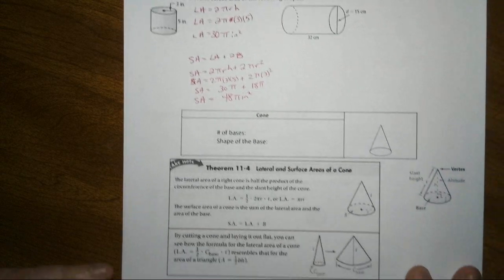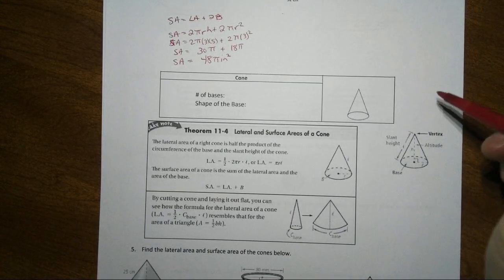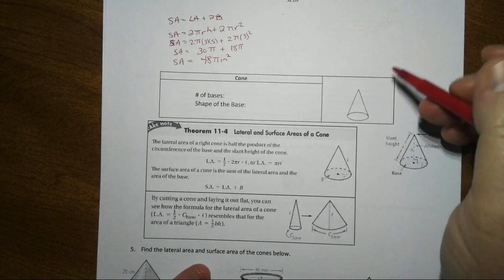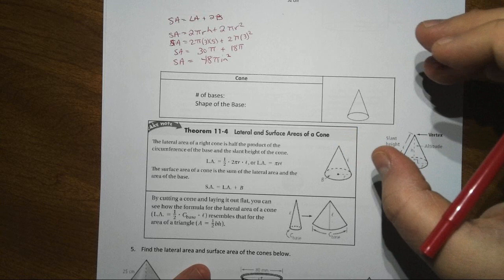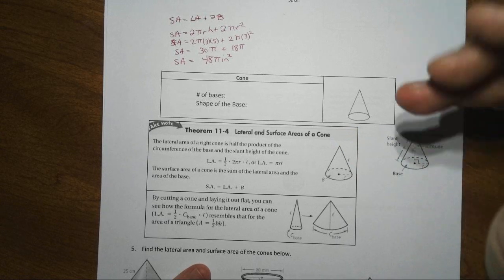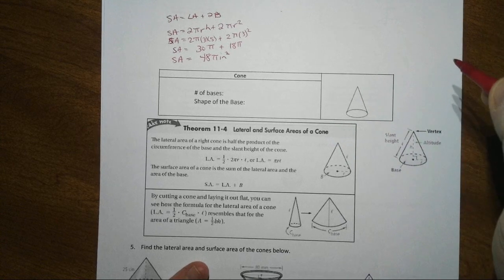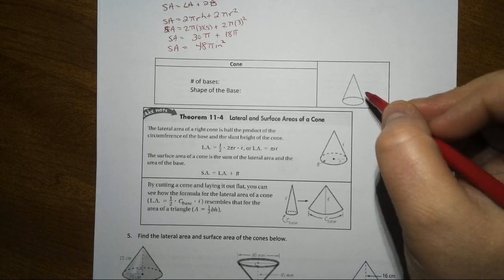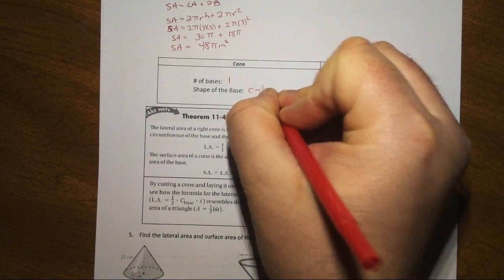Okay, next shape is cone. Now, cones are different. There's only one base here, so just like a pyramid, if you remember how we had a prism was p times h, right? Pyramid base times the height. And then we did half of that, and we used the slant height. So that's going to come up again as a slant height. So the bases, once again, there's one, and it's a circle, okay?